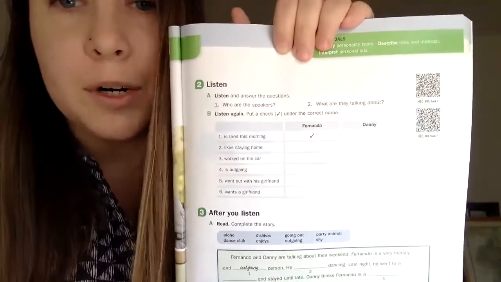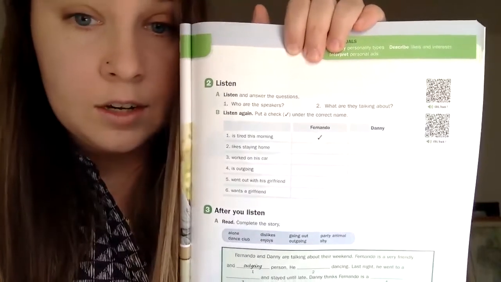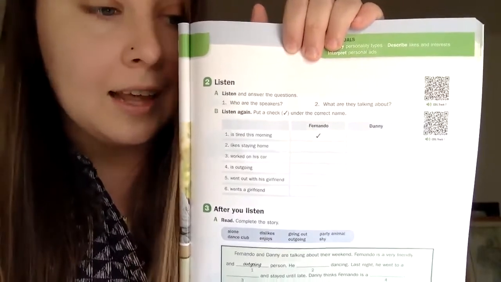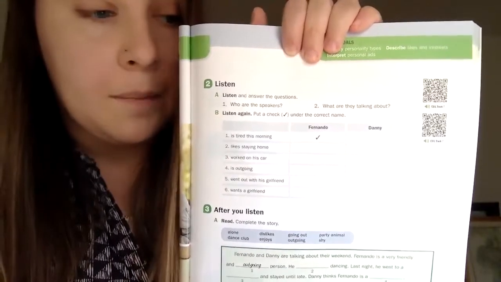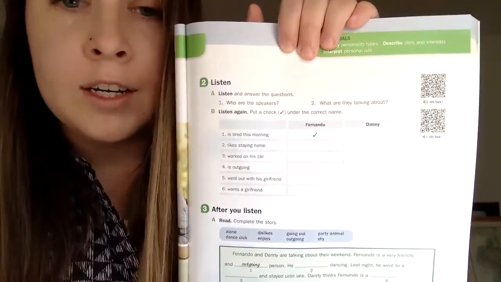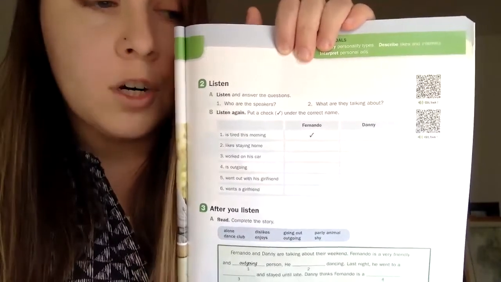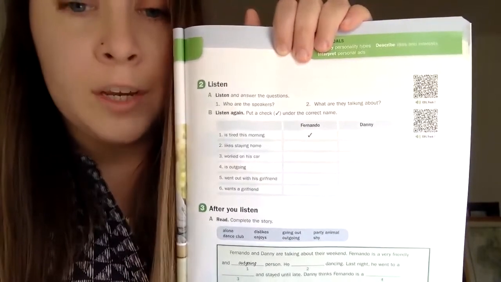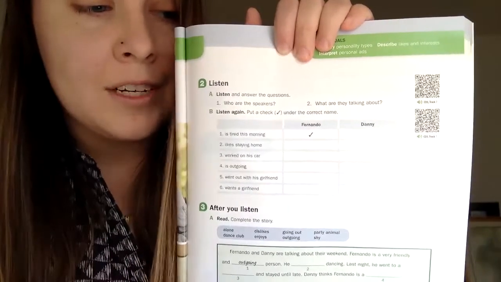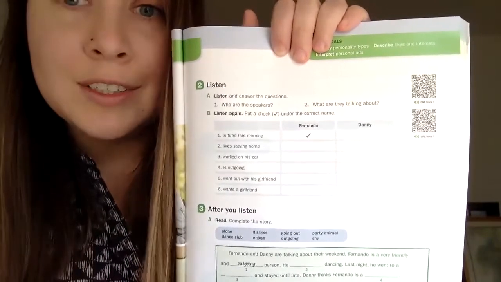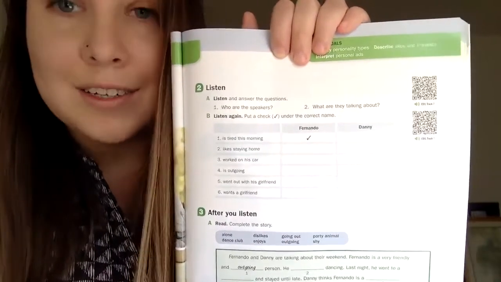So there's already a check mark there for Fernando. That describes Fernando. Okay. Number 2 says, likes staying home. Number 3 says, worked on his car. Number 4 says, is outgoing. Number 5 says, went out with his girlfriend. And number 6 says, wants a girlfriend.